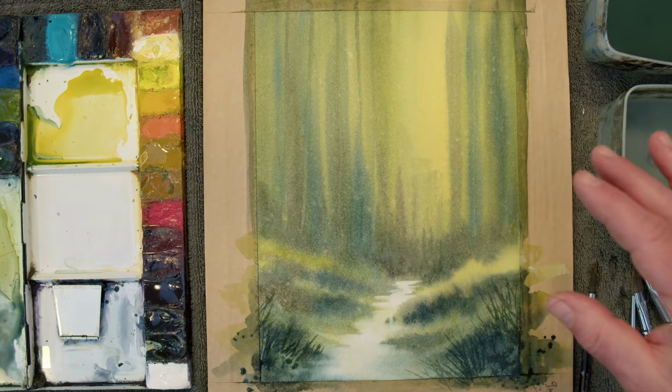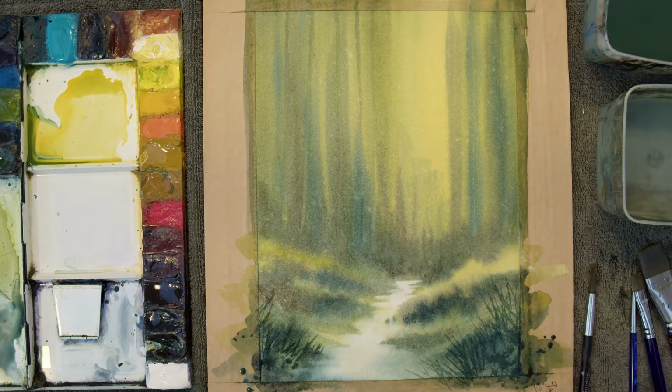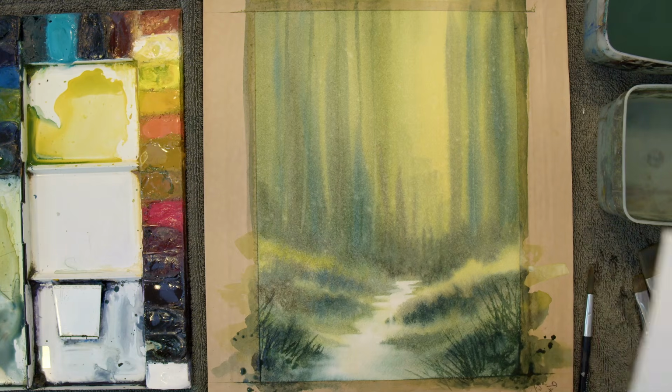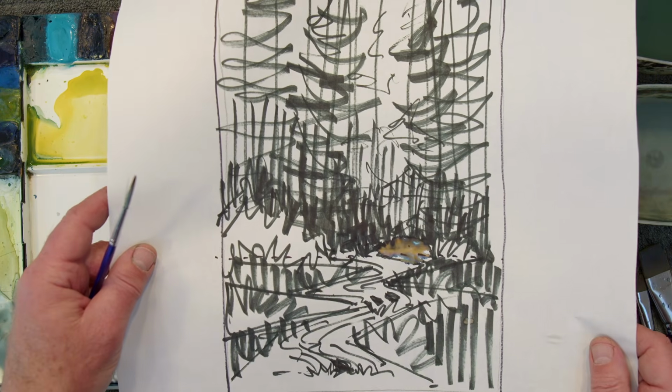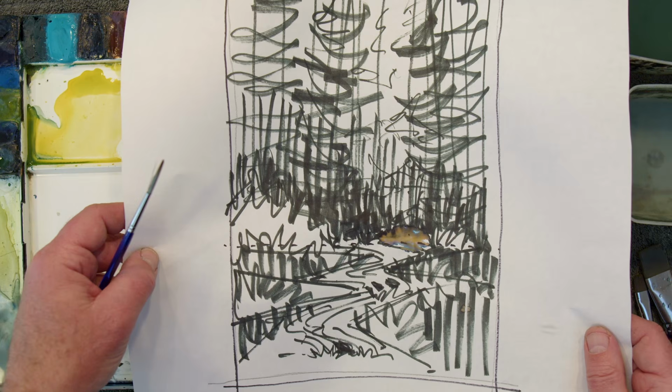Now let's think about our trees. I actually want to have a value change in this forest. Again, remember our sketch. Whoa. My sketch landed on some water, so it did some interesting things with the marker.